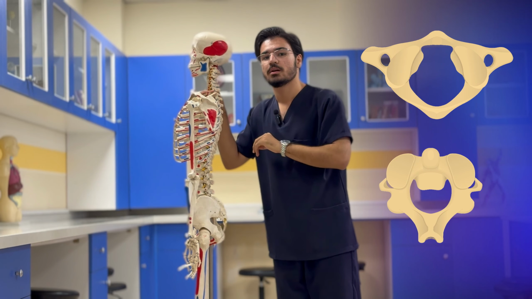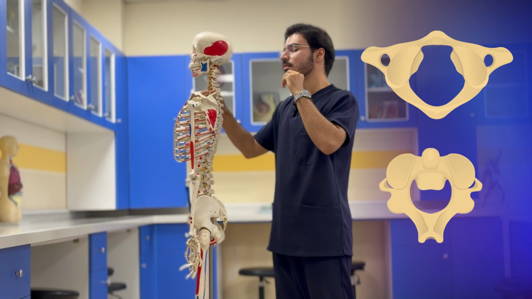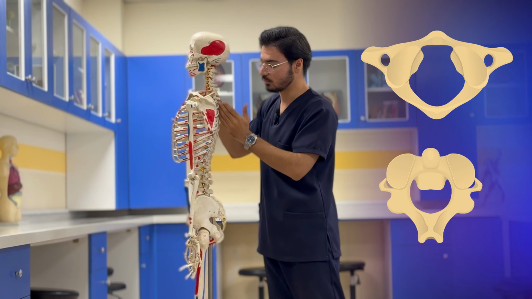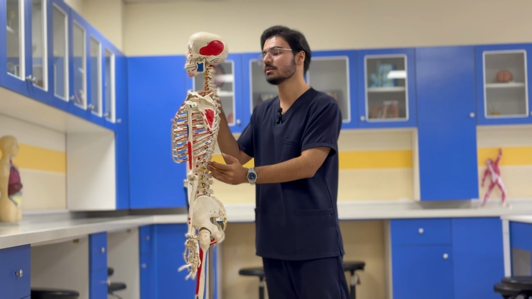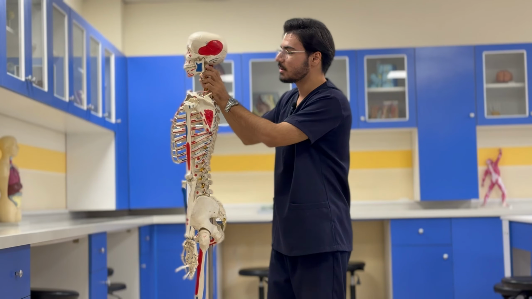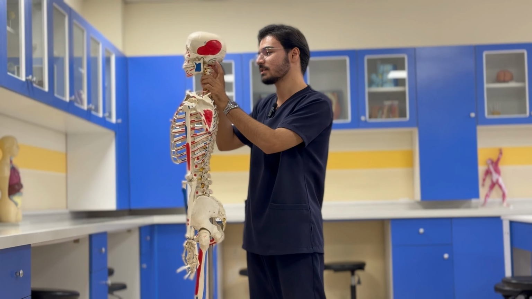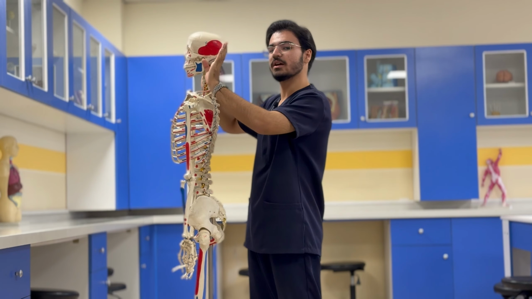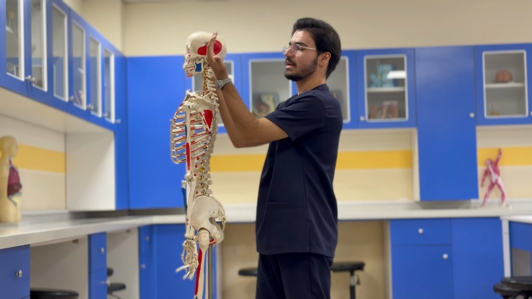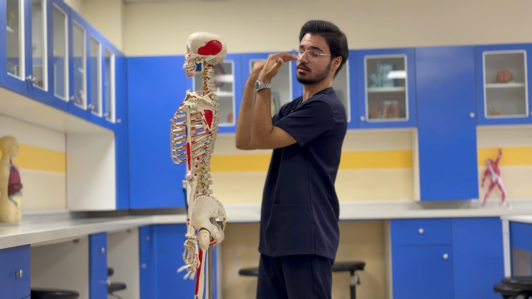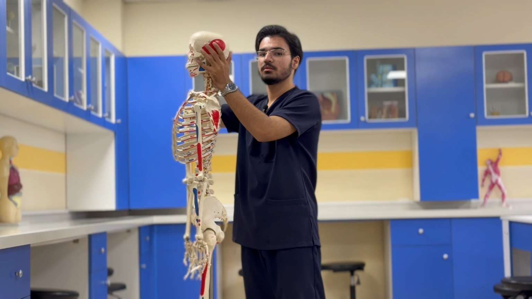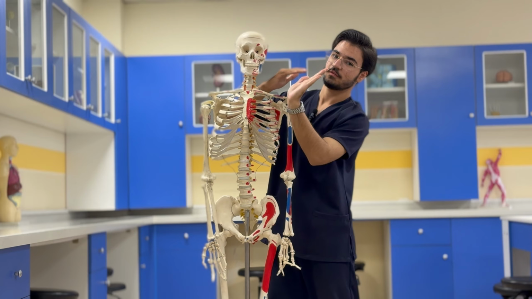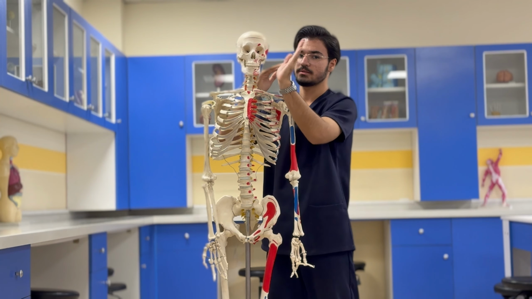These two vertebrae have a different structure and different function from other vertebrae. These two vertebrae allow the occipital bone and neck joint to perform cervical flexion, cervical extension and hyperextension, cervical rotation, and also lateral flexions, meaning flexion in the lateral sides.